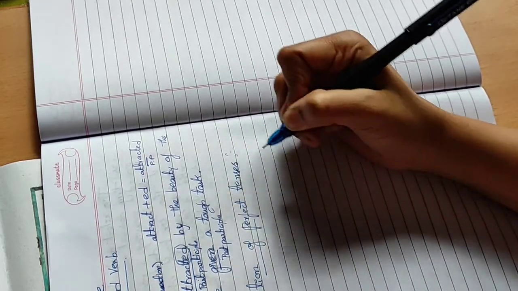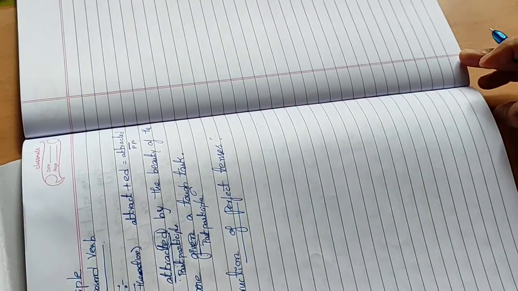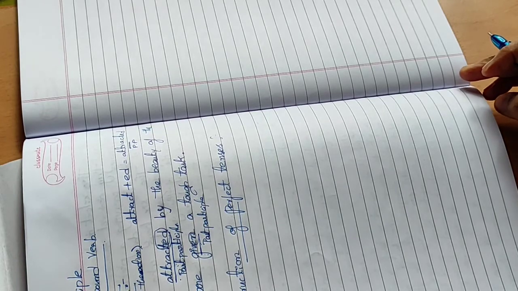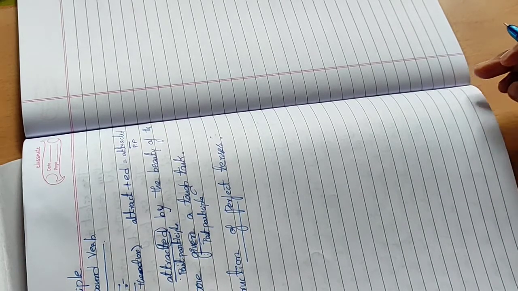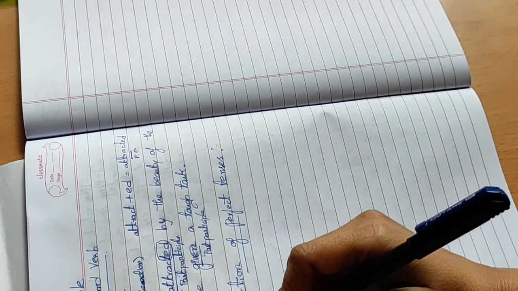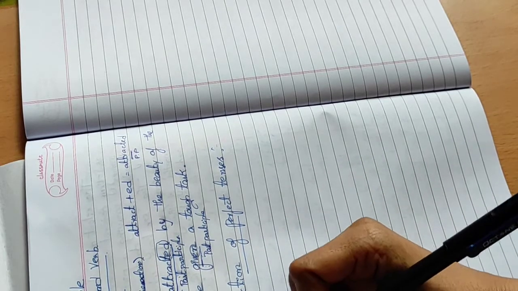Okay. So, how to make the perfect tense and you can use the past participle form. So, here let me give one example.